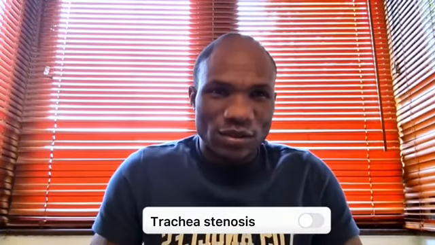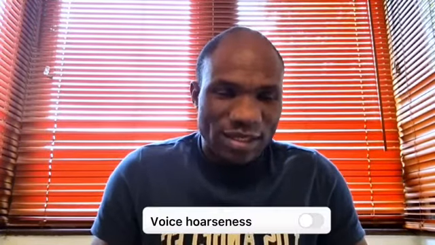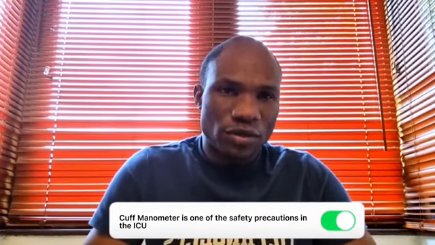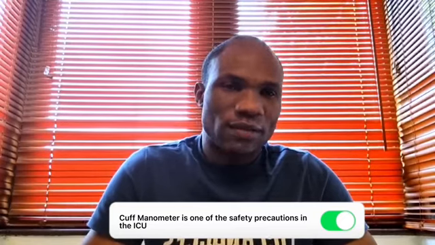It can cause tracheal necrosis, tracheal stenosis, hoarseness of the voice, even long after the tube has been removed. It can cause sore throat and other complications like that for the patient, which we don't want. So the cuff manometer is one of the safety precautions in the intensive care unit.